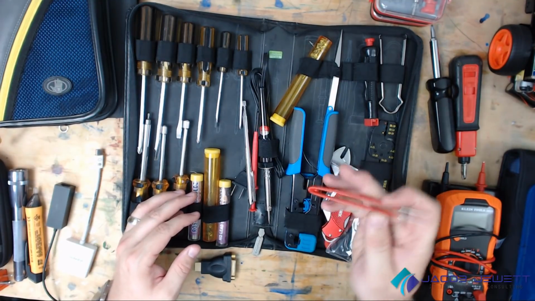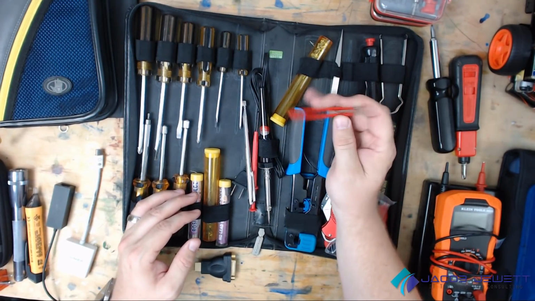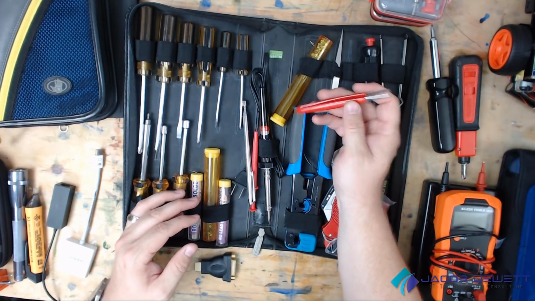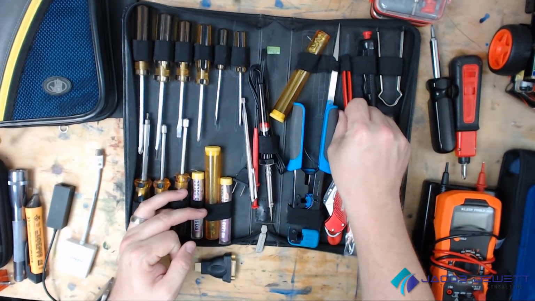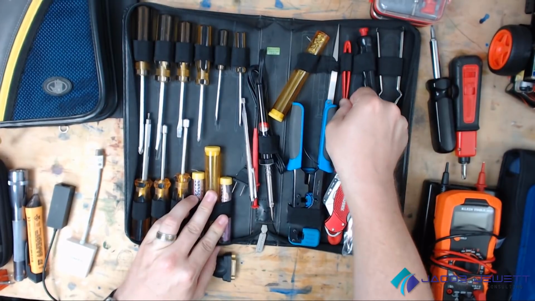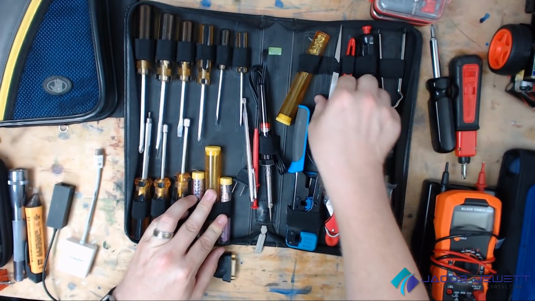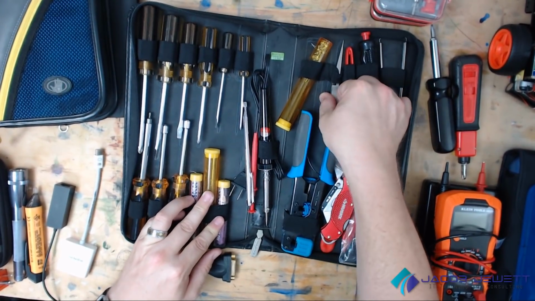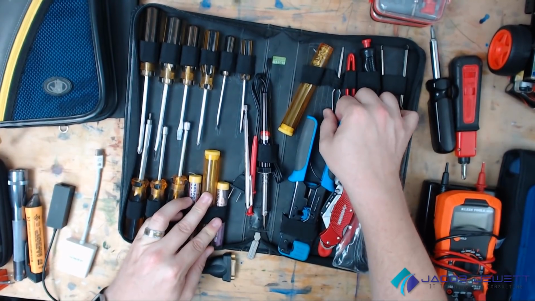jumper blocks or anything like that. We don't really use those anymore. Most motherboards are jumperless. If you don't know what a jumper is, don't worry, we'll show you in a future video. But you know, different types that we have.